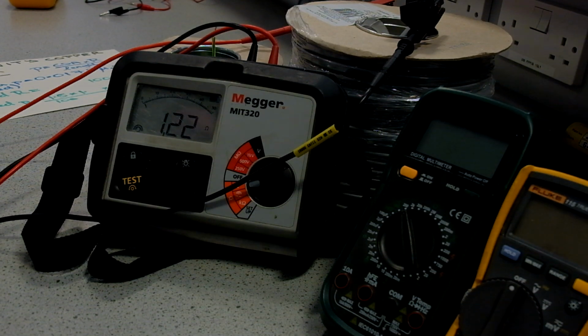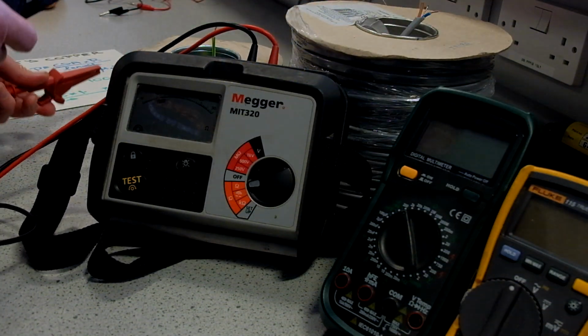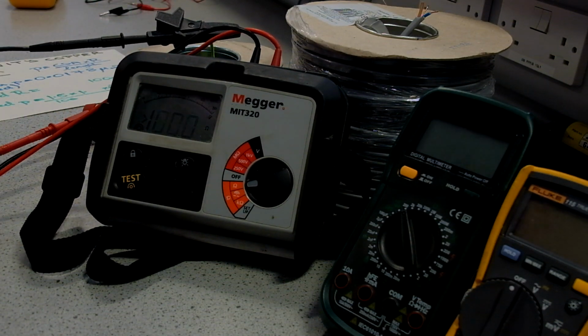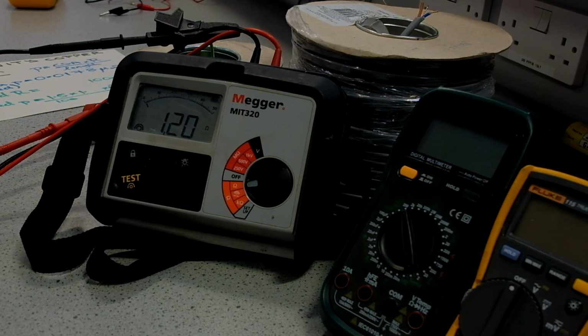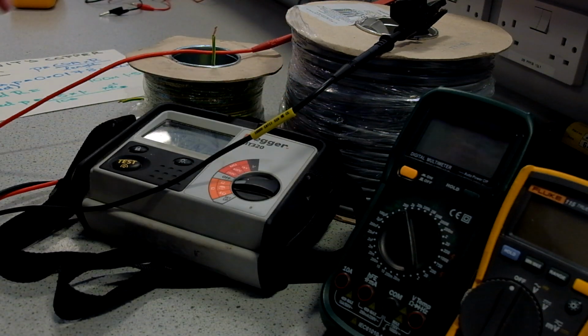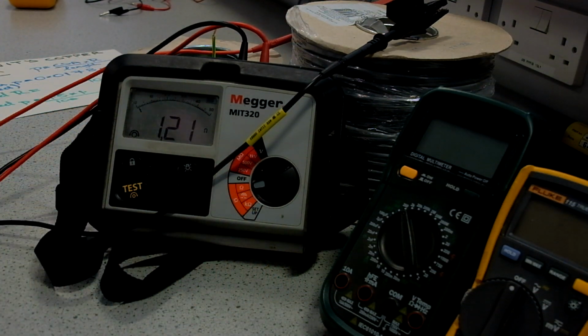We'll remember that. We'll then put it onto single core earth cable, 1.5 mm² cross-sectional area. We're reading 1.20 ohms. So let's repeat the measurement and see if it's not just random chance. Repeating it again, 1.21. So that gives us confidence. We'll take 1.21 as the measured value and then we'll do the calculation.